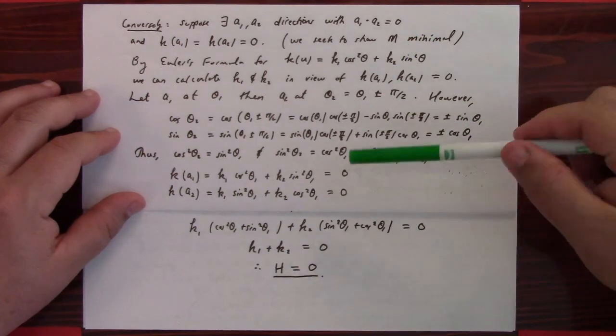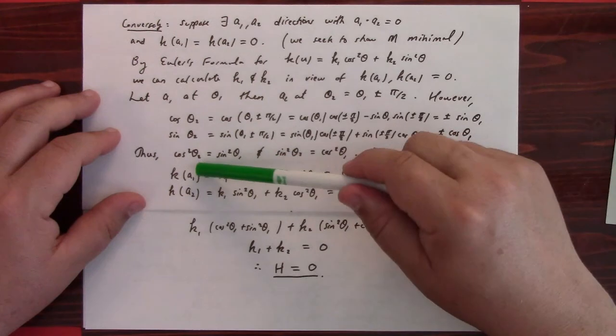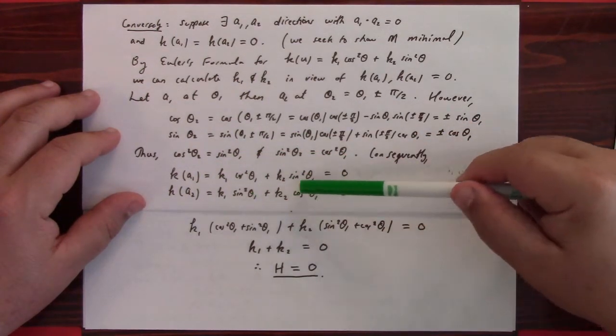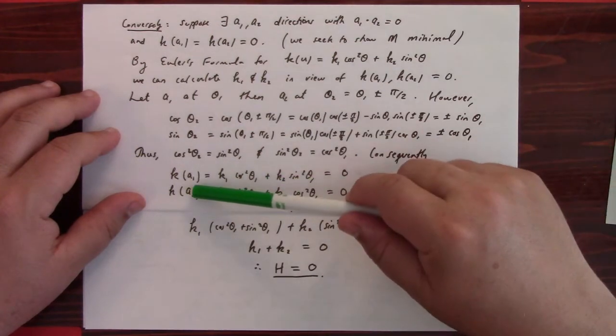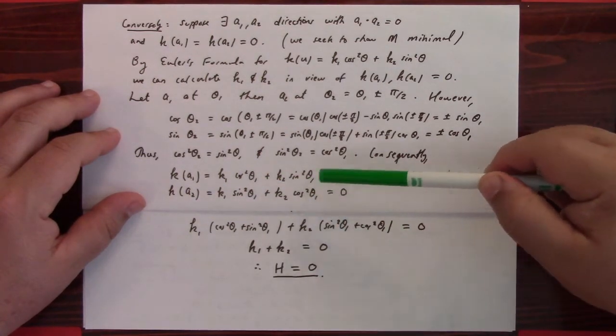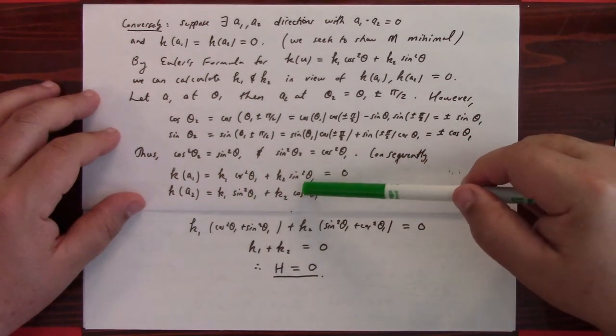And so when we use Euler's formula, we get cosine squared theta 1 and sine squared theta 1 here for K of A1, but vice versa, we get sine squared theta 1 and cosine squared theta 1 for the A2, because that would originally be theta 2 and theta 2. But by this and that, we flip from cosine to sine and from sine to cosine.